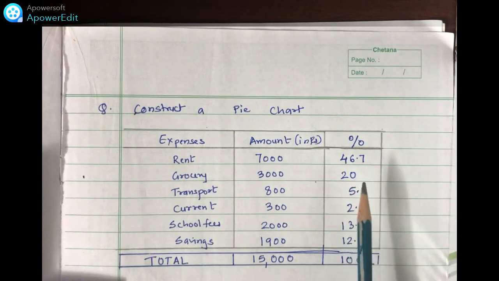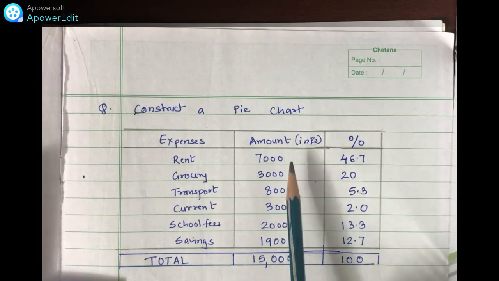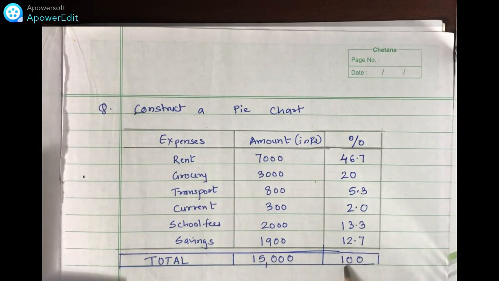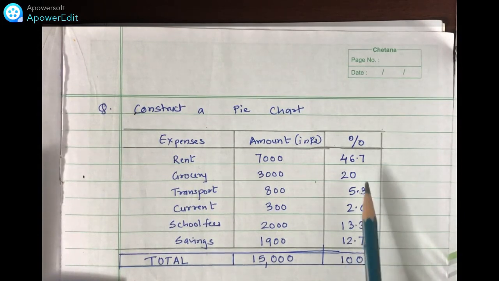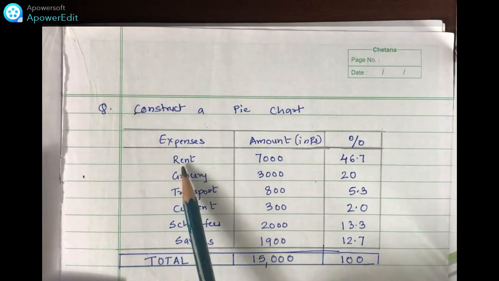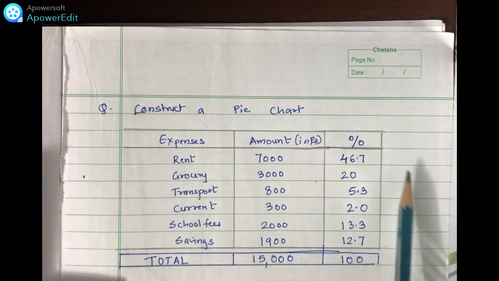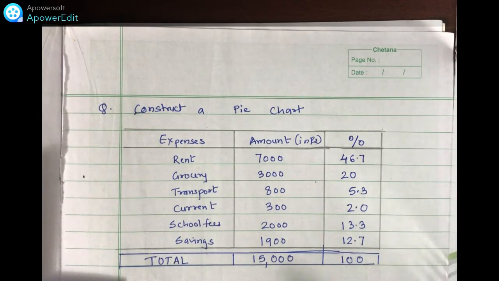The third column is in the percentage form. The same amount is being converted into percentage. So say for example, out of 100% of the income a person is having, how much amount of it is being spent on rent, on grocery, on transport and so on is given in the percentage format. Now from this particular table, the first step is to go in for calculation.